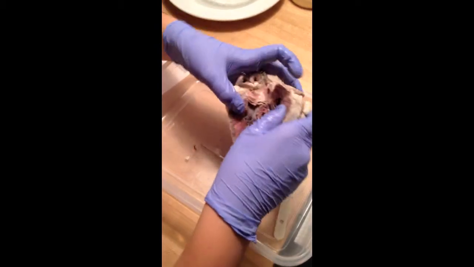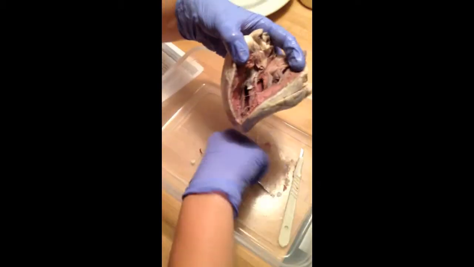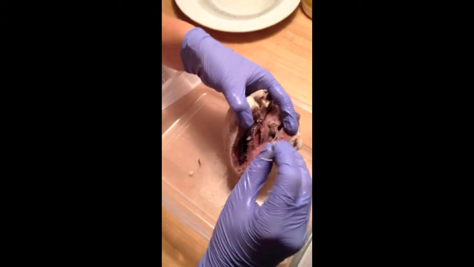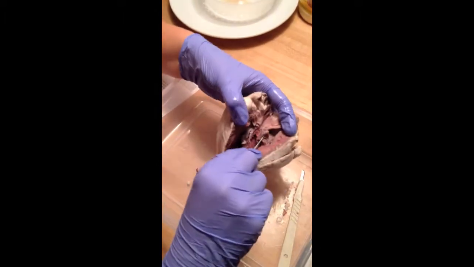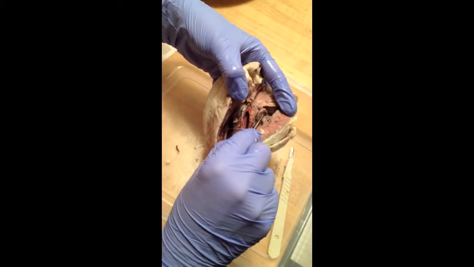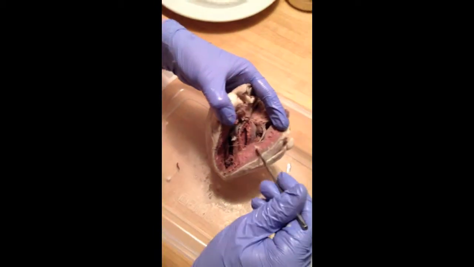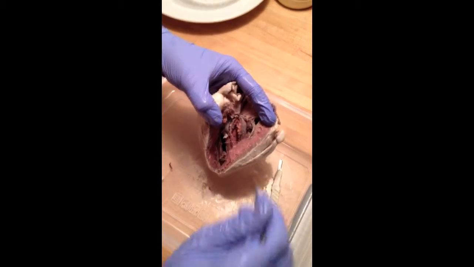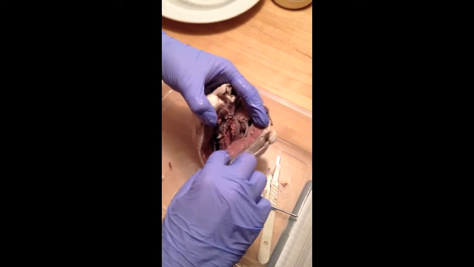Alright, so the internal anatomy consists of the pectinate muscles on the inner wall of the atriums. It's that in there. The myocardium is the meaty layer of the heart.